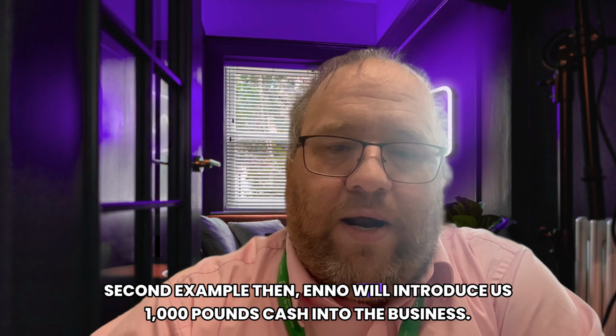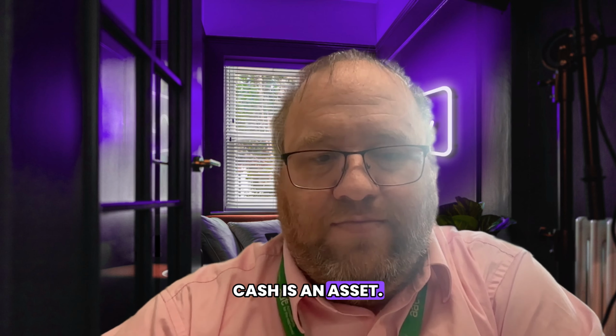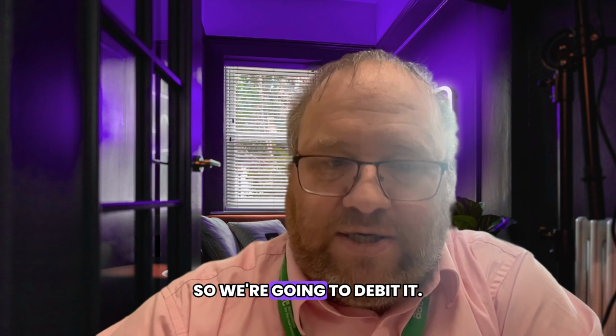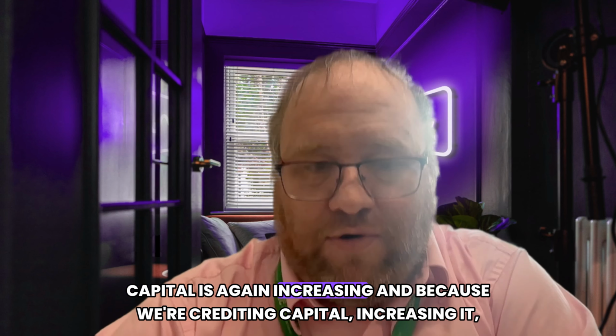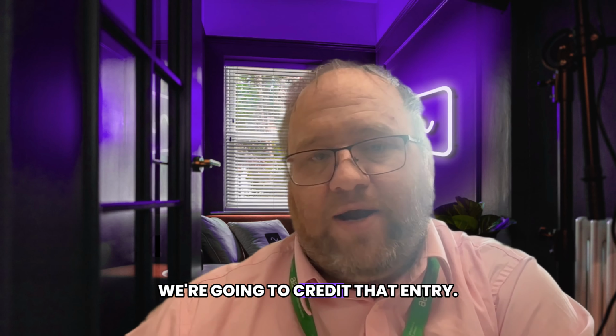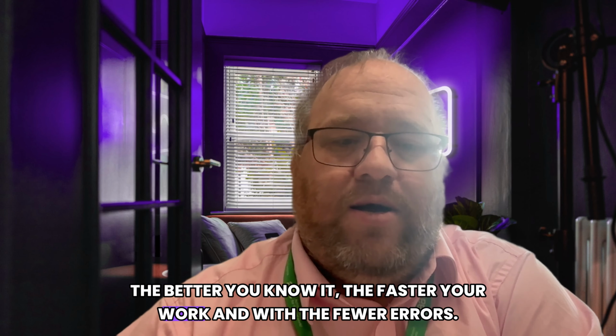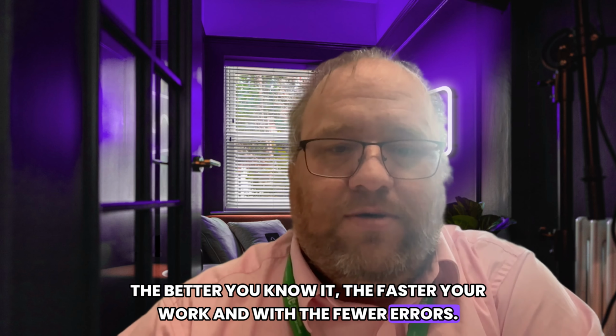Second example then, an owner introduces £1,000 cash into the business. Cash is an asset. We're increasing that asset, so we're going to debit it. Capital is again increasing, and because we're increasing capital, we're going to credit that entry. Again, DEAD CLIC. The better you know it, the faster you work and with the fewer errors.